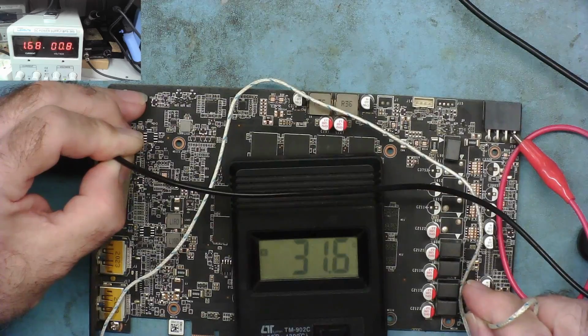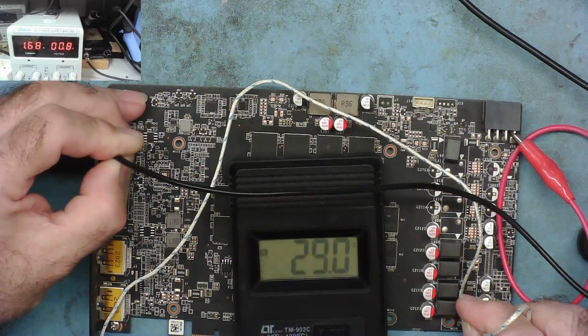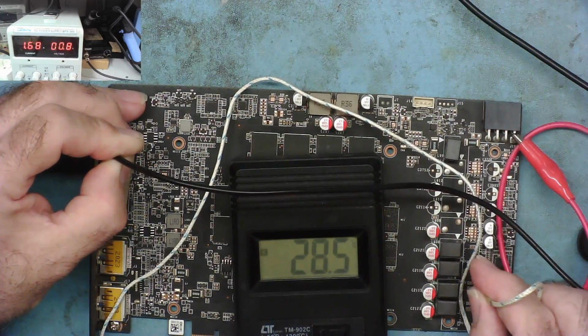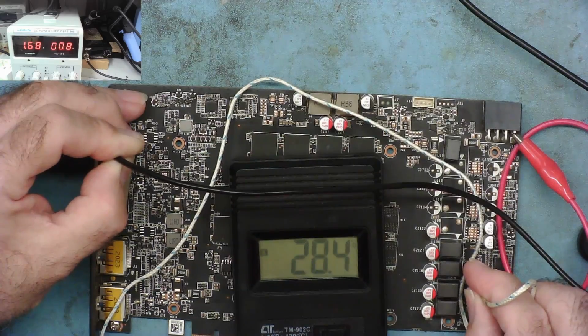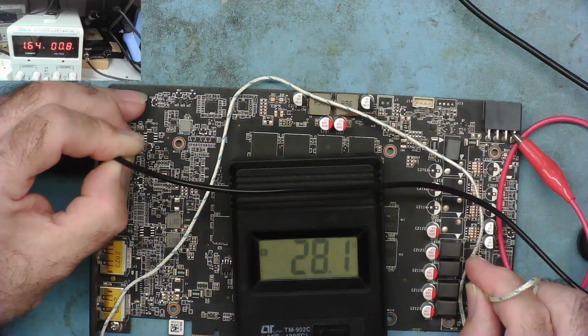What's the other one reading? It actually reads warmer, 29.8, 29, it's reading the same, 28.9, 28.5, 28.4, okay, 28.2, and that's reading 28.1. The temperature's just dropping a little bit.